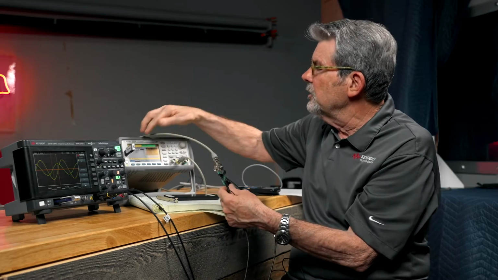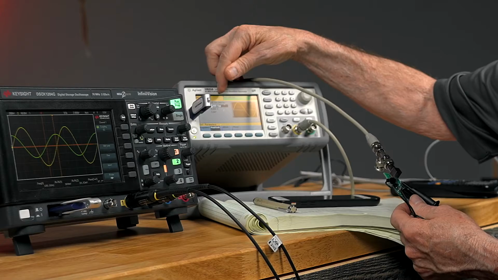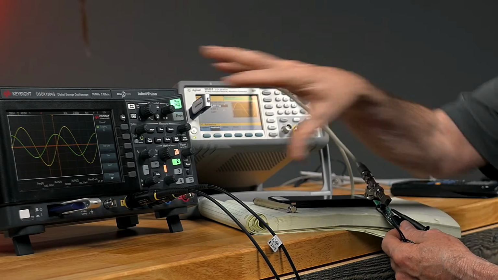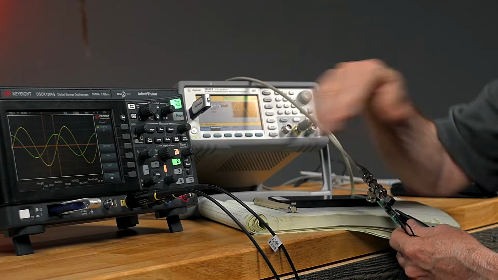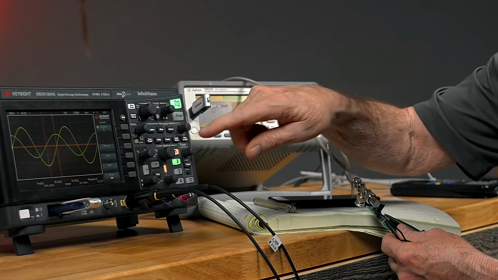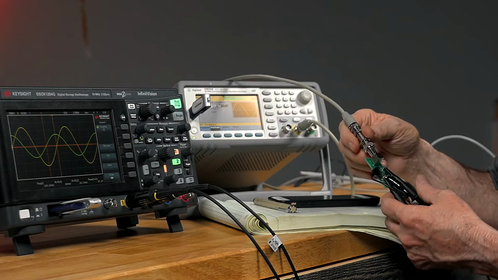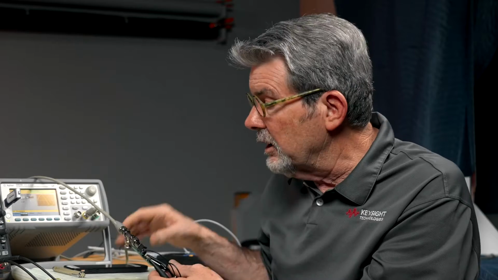So I've got the generator set up at 100 hertz, 1 volt peak to peak. I've got the scope set up and it's measuring channel 1 VIn, channel 2 VOut. I'm going to make measurements at 100 hertz, 200 hertz, 500 hertz, 1 kilohertz. I'm going to step all the way up to 10 megahertz. So it's going to be a lot of measurements.